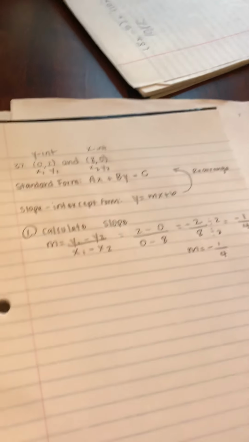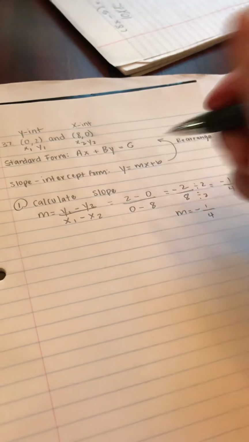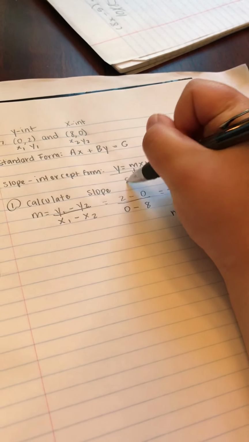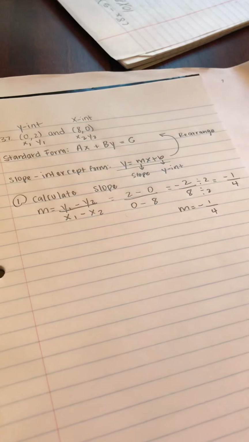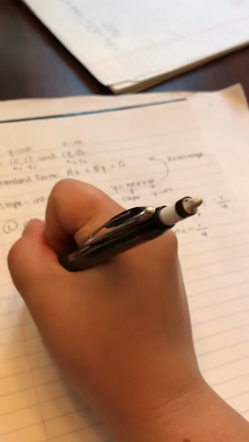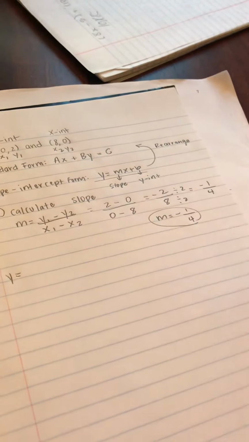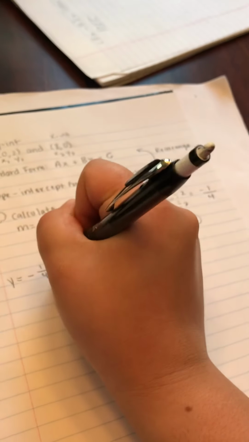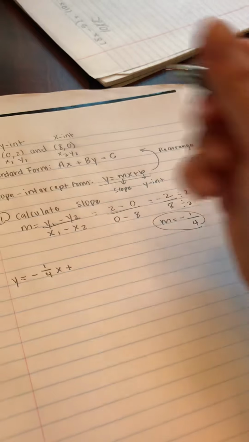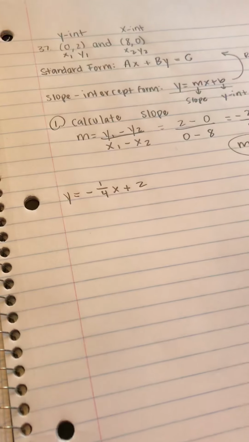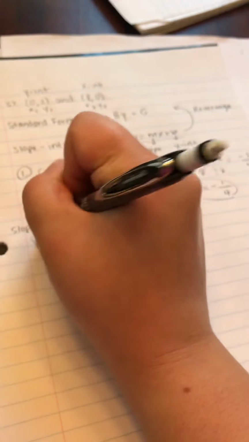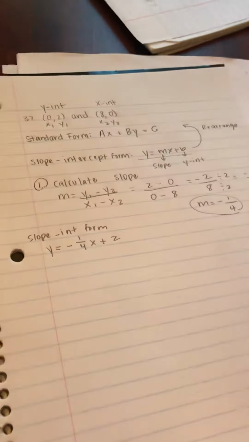Now we can actually write this in slope-intercept form, because if we remember our slope-intercept form equation, we need our slope and we need our y-intercept. And luckily enough, they gave us our y-intercept already, and we already just found the slope. So writing our line in slope-intercept form, I'm going to get y is equal to our slope, negative 1/4 x plus b, our y-intercept, is 2. But this is in slope-intercept form, and we want our line to be in standard form.